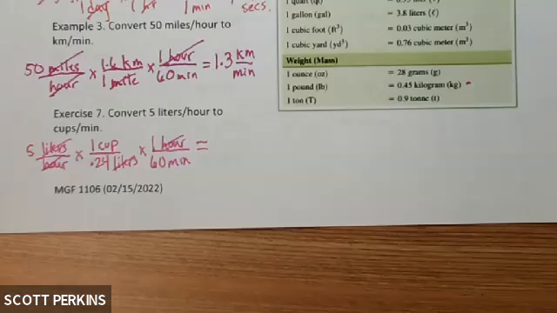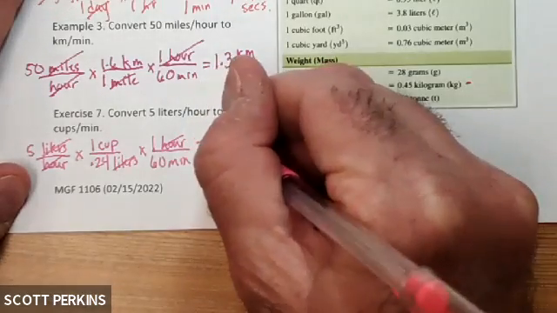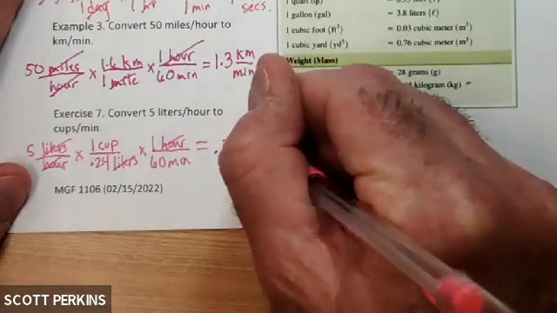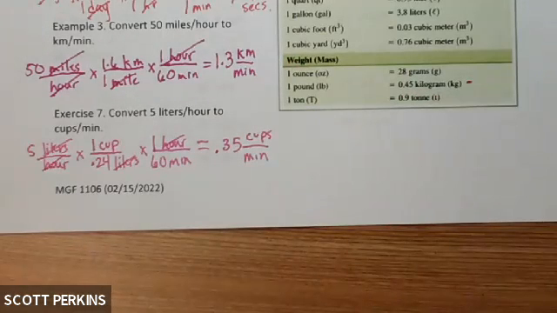And so I will take my 5 and I will divide it by the 0.24, and then I will divide again by 60. And then I didn't give you any rounding instructions because that was bad preparation. So I'm just going to round to the hundredths place. So that's going to be 0.35 cups per minute. And there we are.